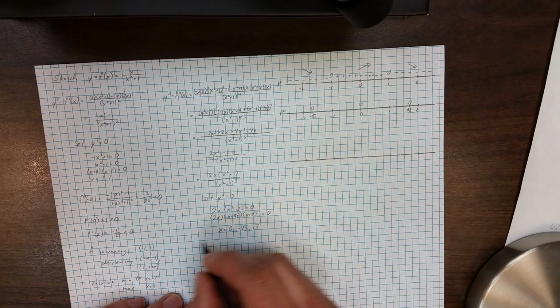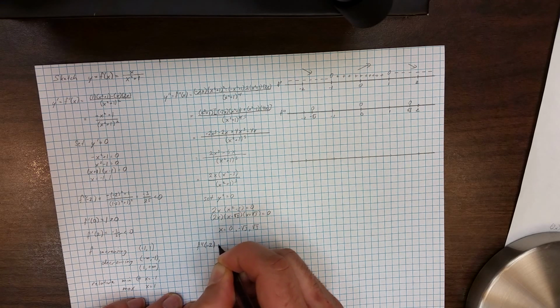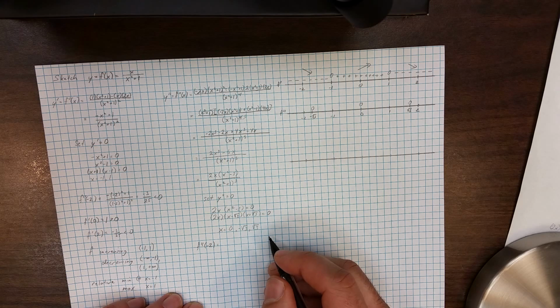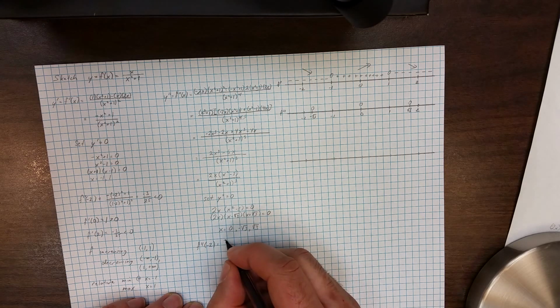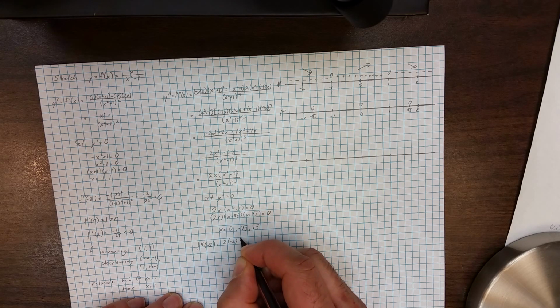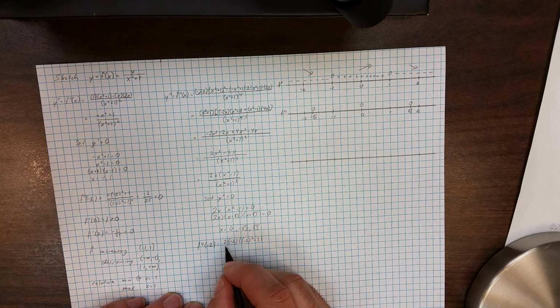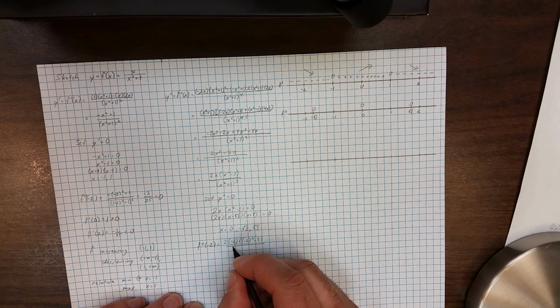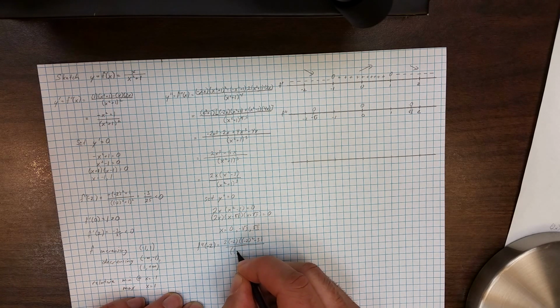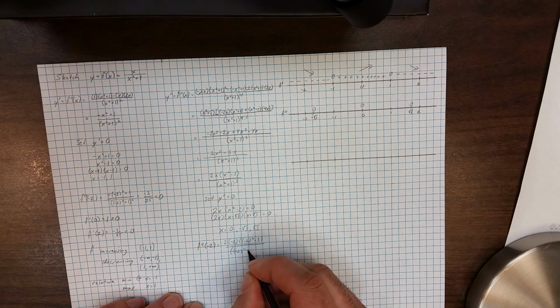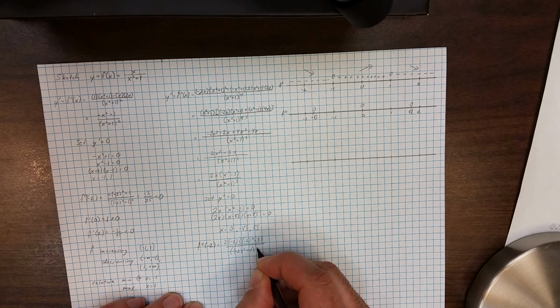If I plug negative 2 into f double prime, I see that I end up with 2 times negative 2 times negative 2 squared minus 3, all over negative 2 squared plus 1, all cubed.